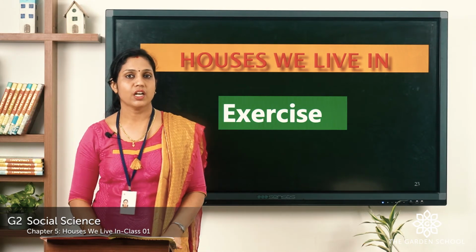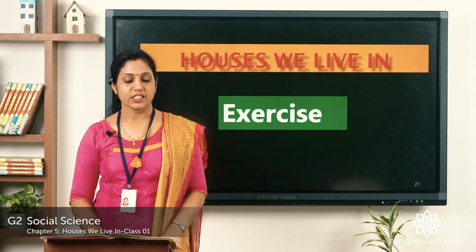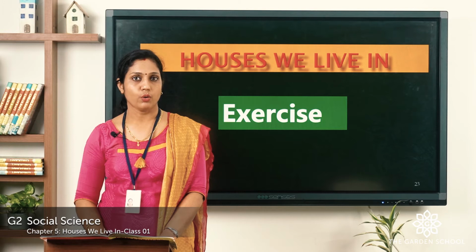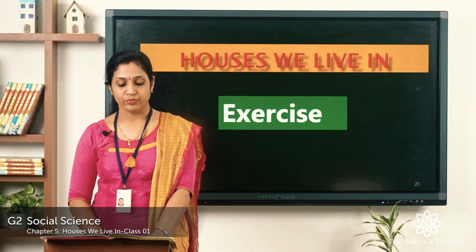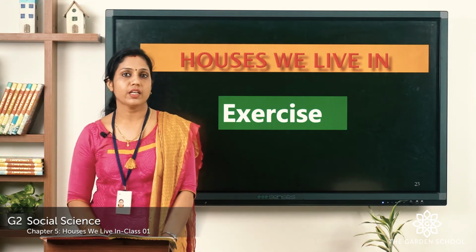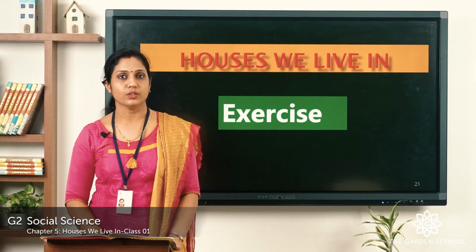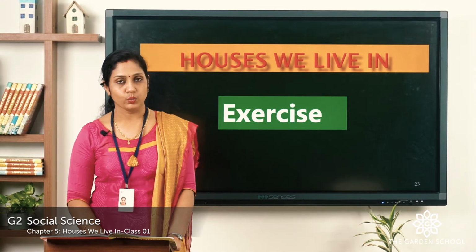Hope you have done. So now let's check the answers. Let's take the first question. It is mud. So mud is used for building a Kacha house. So hope you have written K there. Second one, straw. Straw is also used for making a Kacha house. So you can write K there. Third one, cement. Cement is used for making a Pakka house. So write P. Fourth one, bricks.